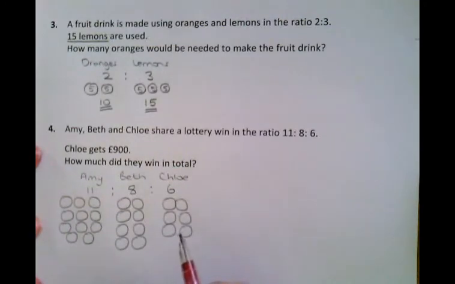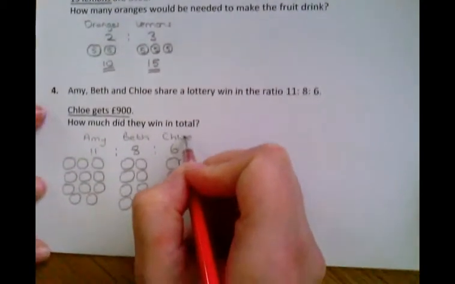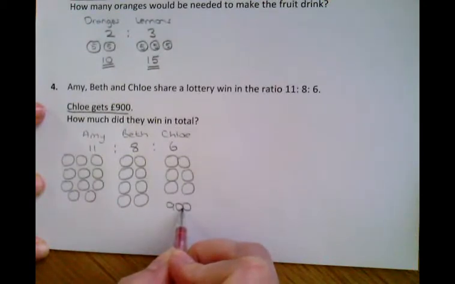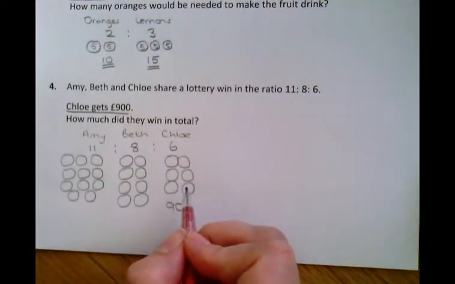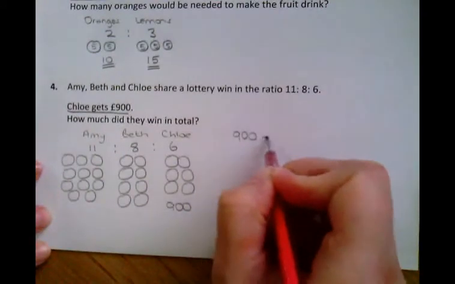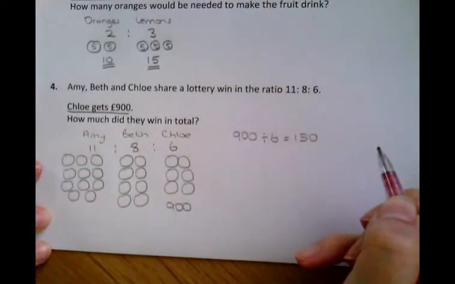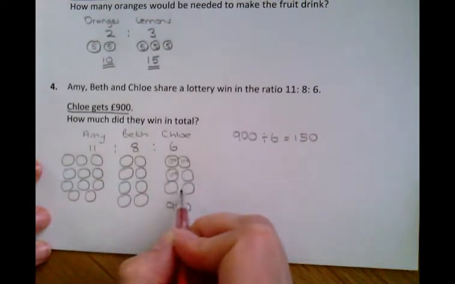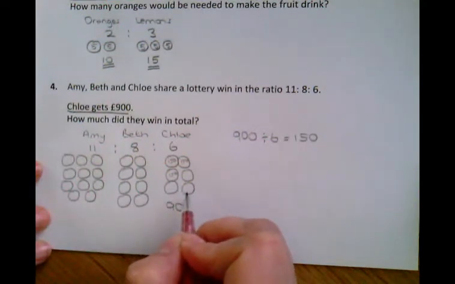And then what you're told in the question is that Chloe gets £900. So I would go to Chloe's name and write 900 underneath it, and then that tells you what you divide the 900 by. So 900 gets divided by 1, 2, 3, 4, 5, 6. So the first bit that you would write out is 900 divided by 6 gets you 150. So that means that there's 150 in each of those wee money bags. I'm not going to write that out for every single one of them. So there's £150 in each of those money bags then.